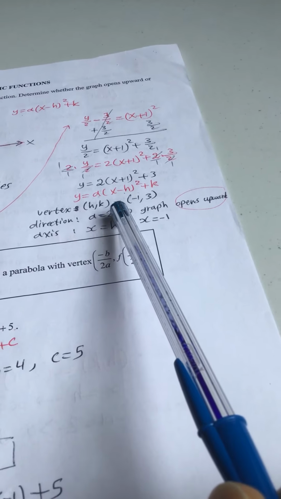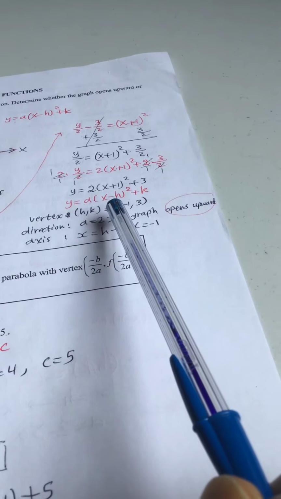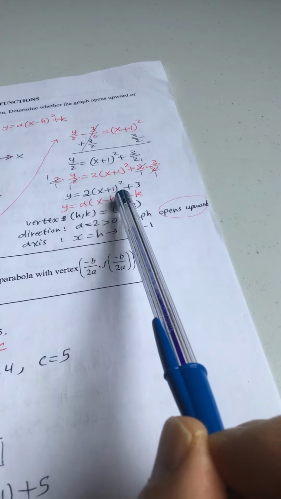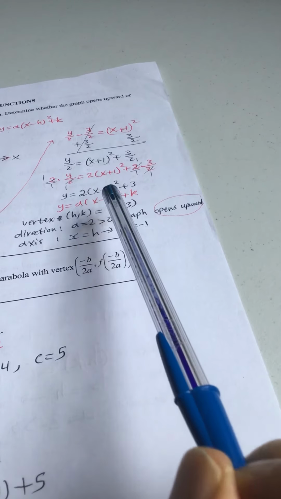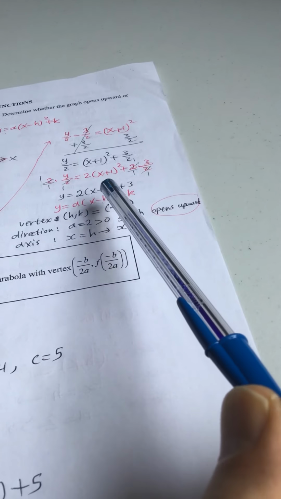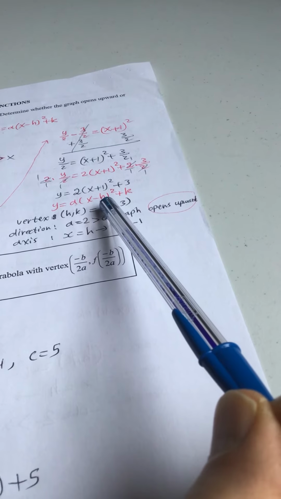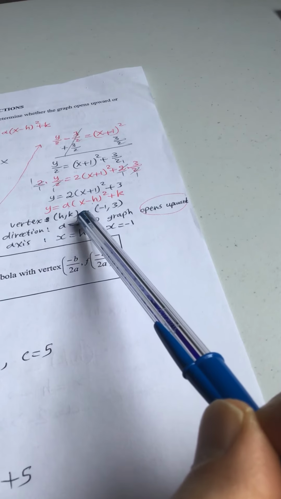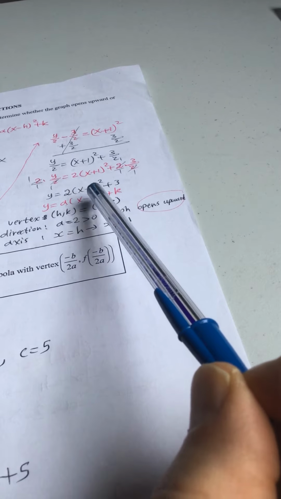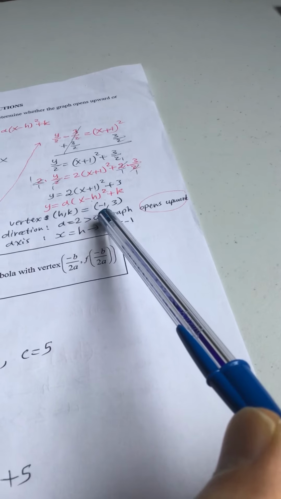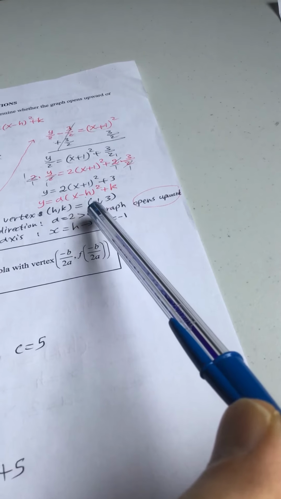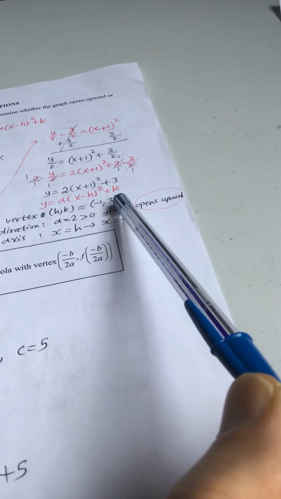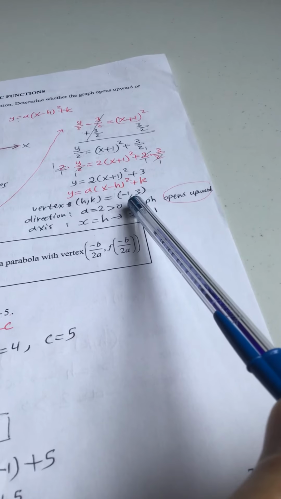So h here equals what? To find h, we have negative h equals positive 1. Divide by negative 1, so we get h equals negative 1. If the sign is opposite, h is negative. If the signs are the same, h is positive. Here the signs are opposite, so h is negative 1. While positive k equals positive 3, so k equals 3. So this is the vertex, negative 1, 3.